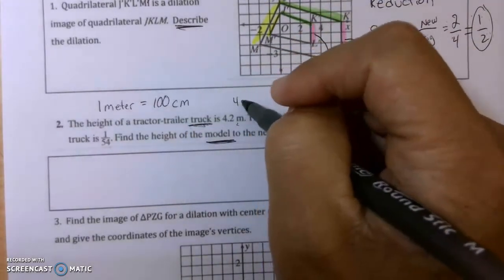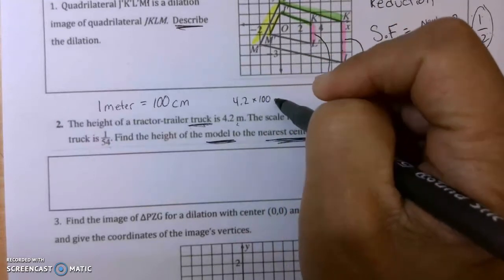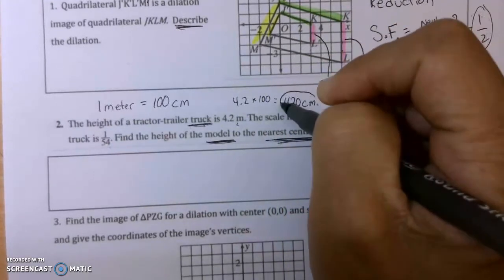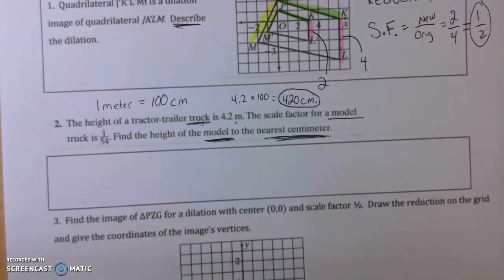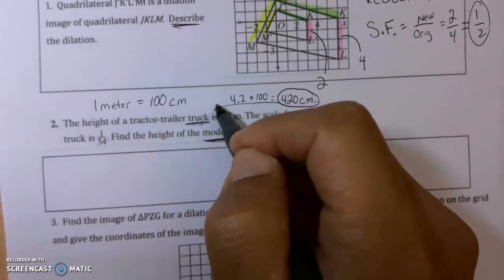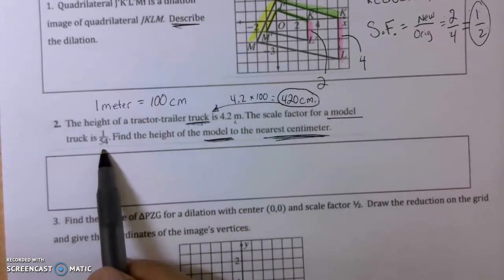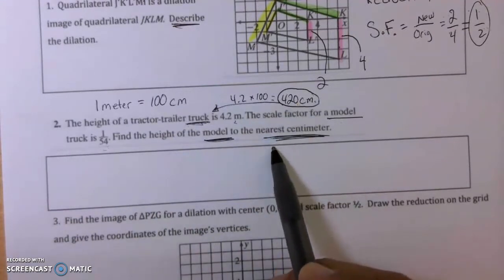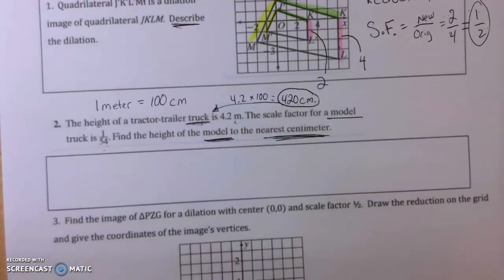So all I would do is go 4.2 times 100. This is 420 centimeters. That is the real truck. Okay, that is the height of the real truck. So now we have a toy model that is 1/54th of it, or basically 54 times smaller than the big truck, and then rounded to the nearest centimeter.